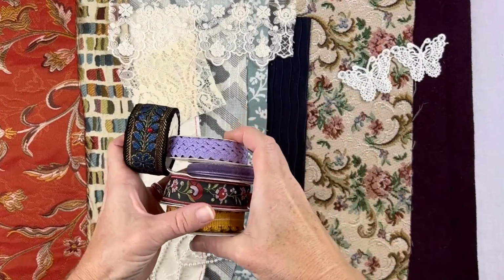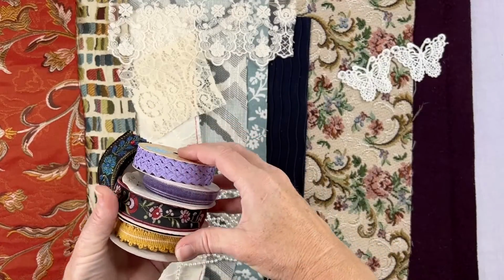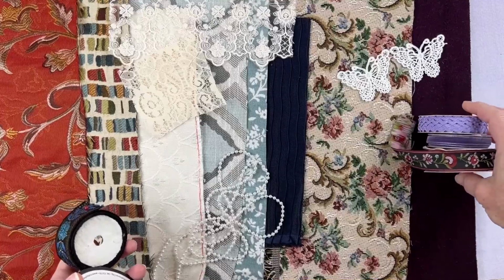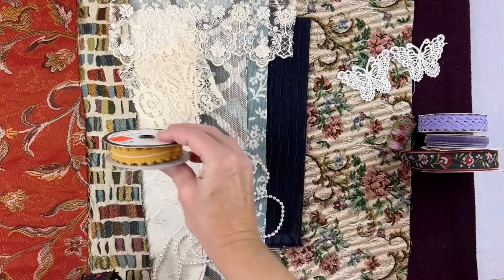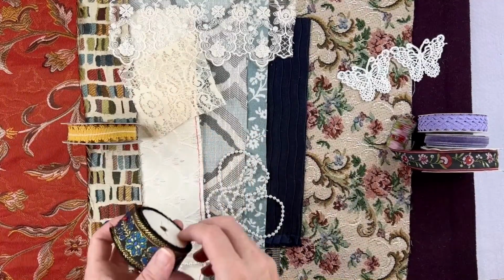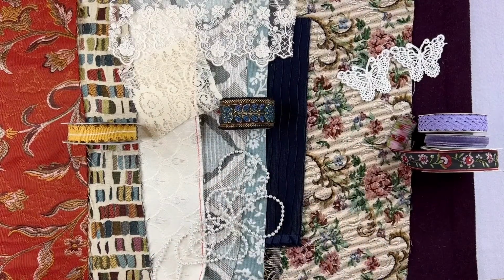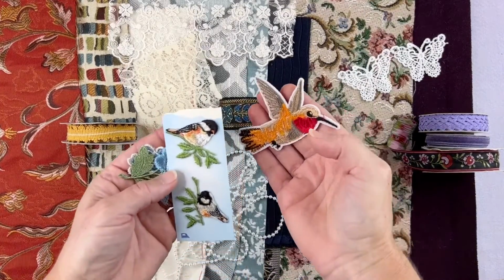The same thing goes for trim and rickrack. These look beautiful with these purpley colors, so I'll probably use those there. This gold one is gorgeous with these colors, and this blue and gold, well, probably over there with the blue and gold. I also have some pre-made patches.